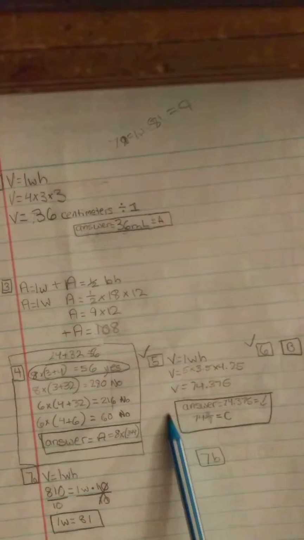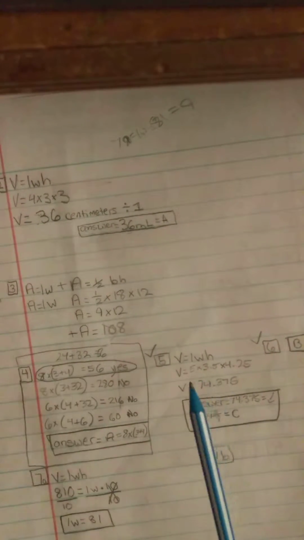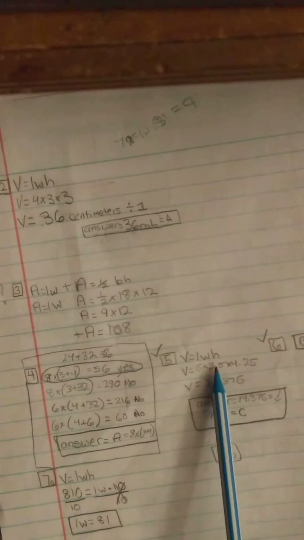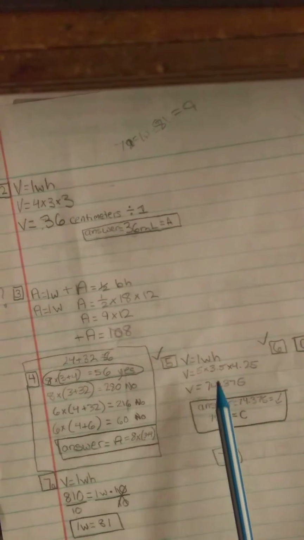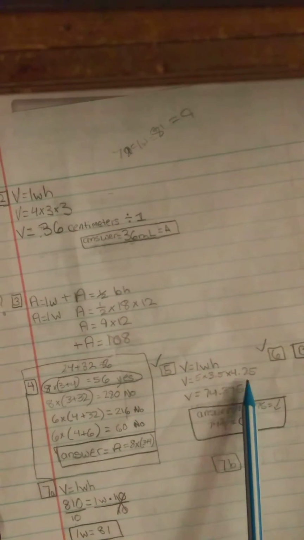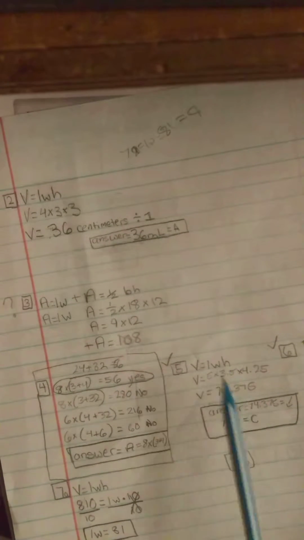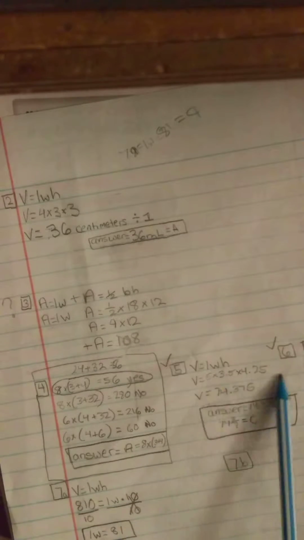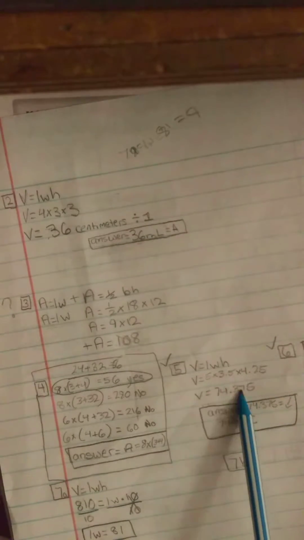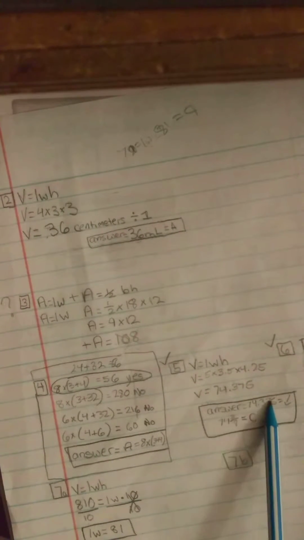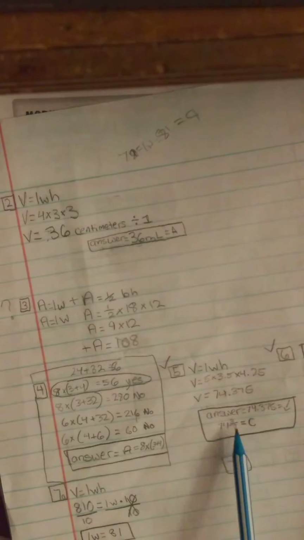Now without looking at the answer and the problem itself, just looking at this, what can we conclude? That 5 is the length, 3.5 is the width, and 4.25, which is also 4 1/4, is the height. And I conclude that everything multiplied together is 74.375. So the answer is 74 and 3/8, which equals C.